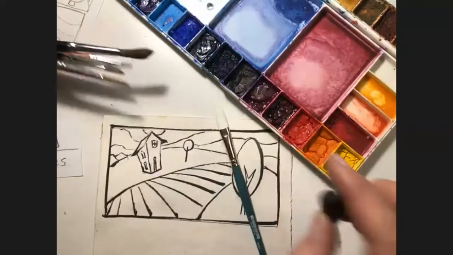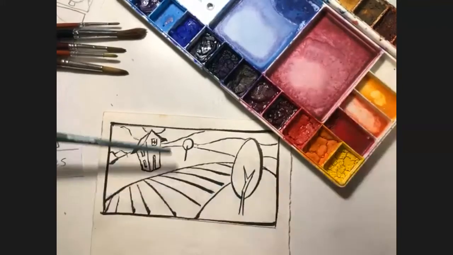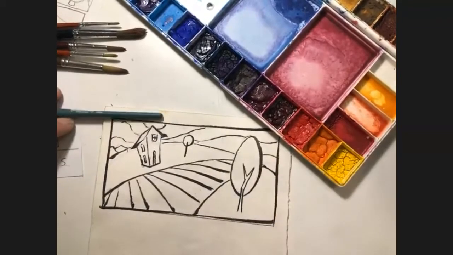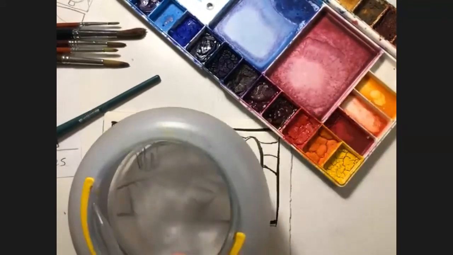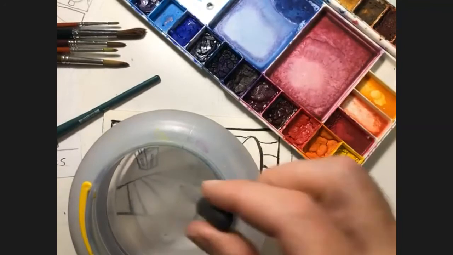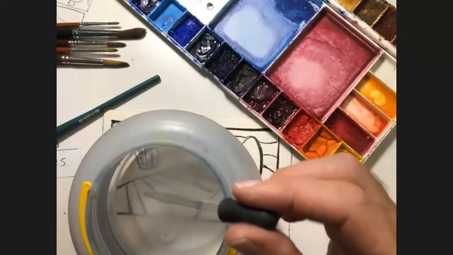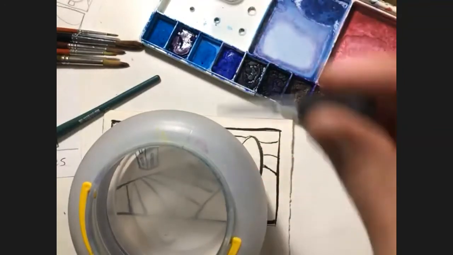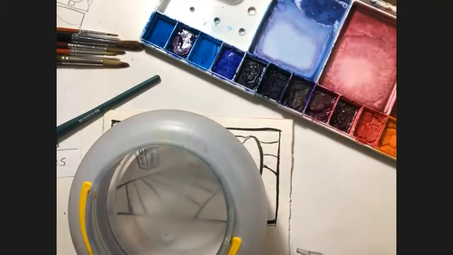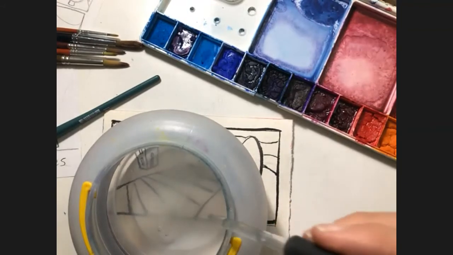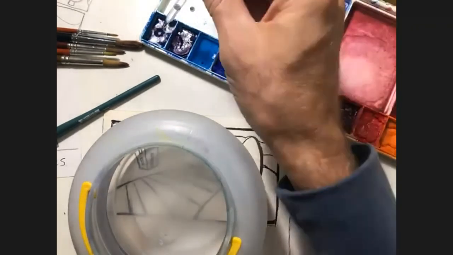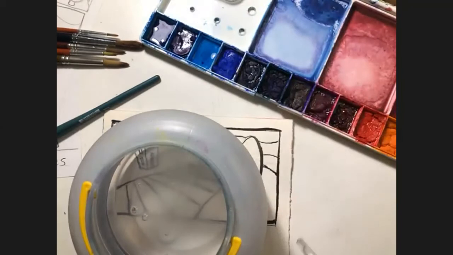I always just use an eyedropper for getting the water into my paints. All right, nice size puddles is always good. Puddles of paint. And so I've got this in cerulean and turquoise, the ones I'll mix up first.